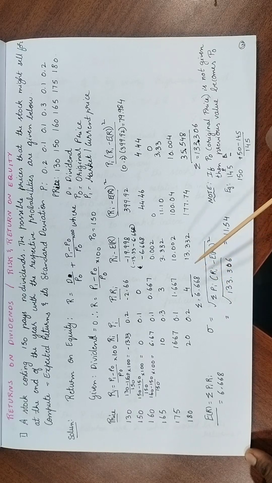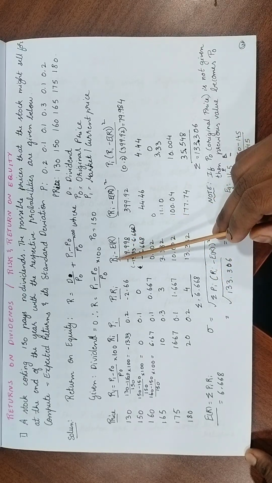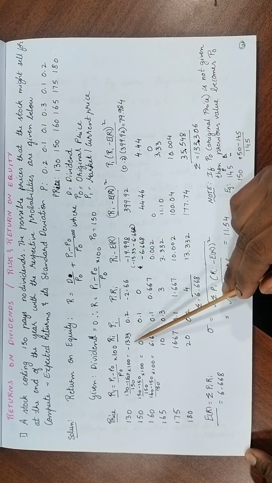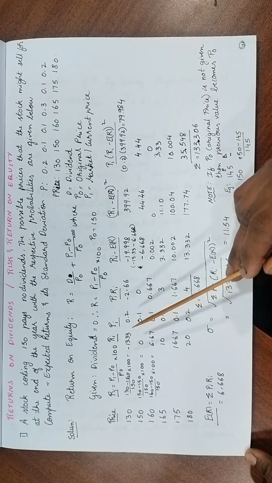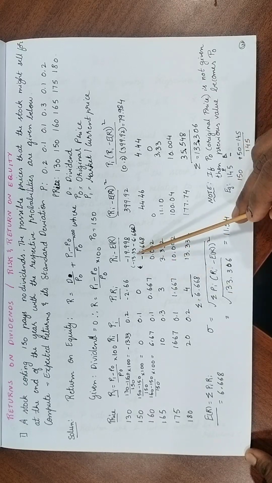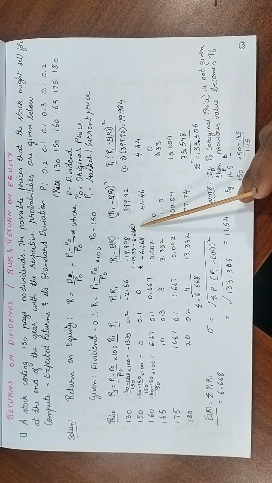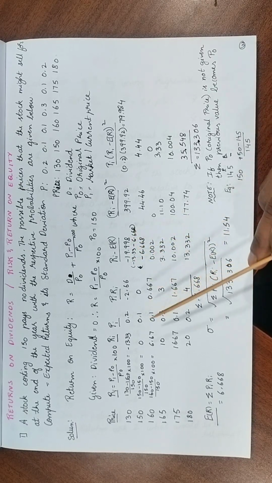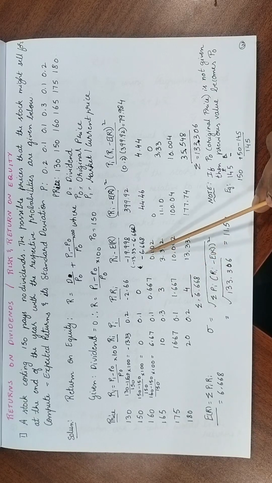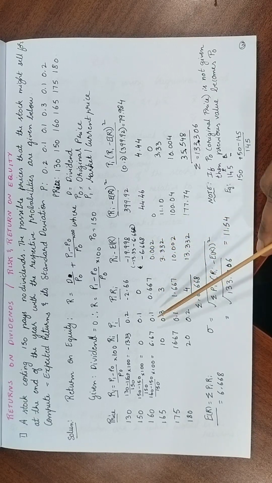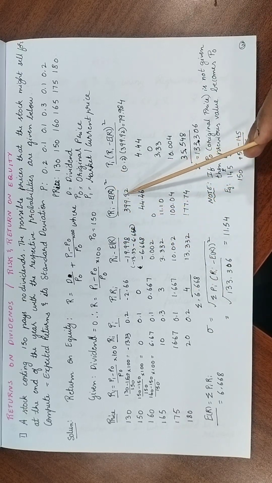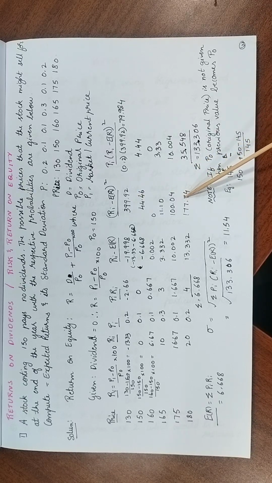Now, for the standard deviation, we calculate the difference between the returns and the expected returns. That is Ri, what we have calculated here, minus 13.33 minus 6.668. So minus 13.33 minus 6.68 gives us minus 19.998. Similarly, 0 minus 6.668 is minus 6.668. So find the difference for all the returns and the expected returns.